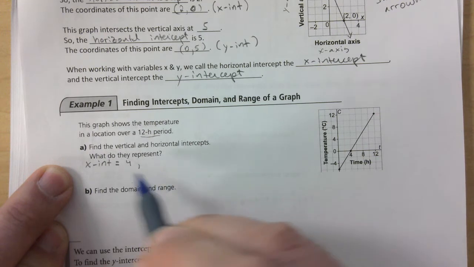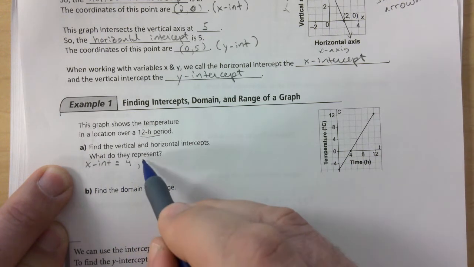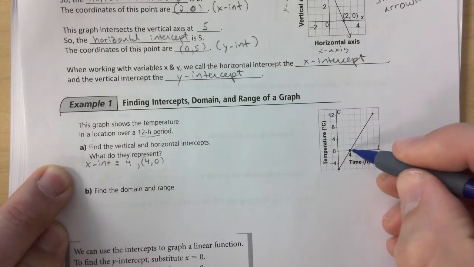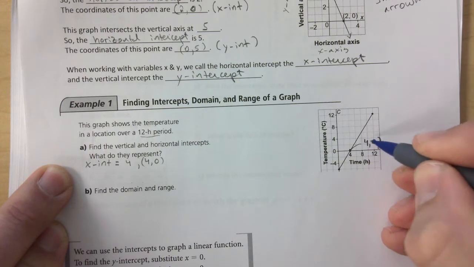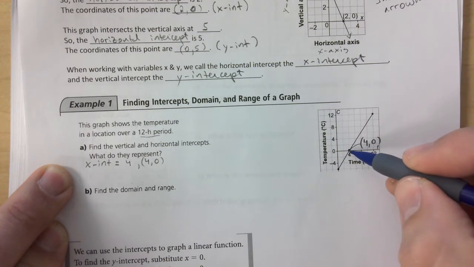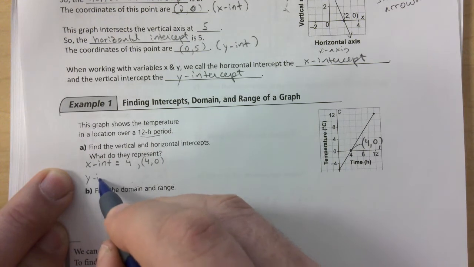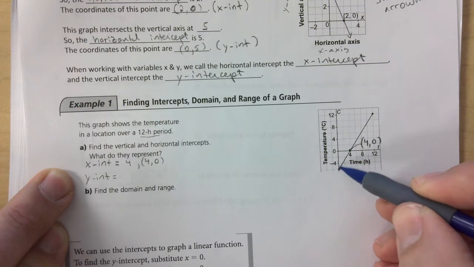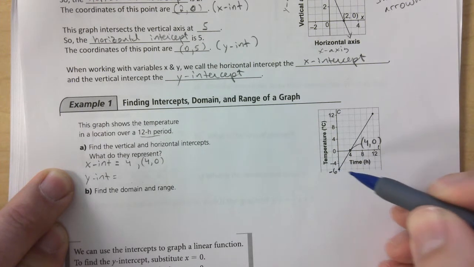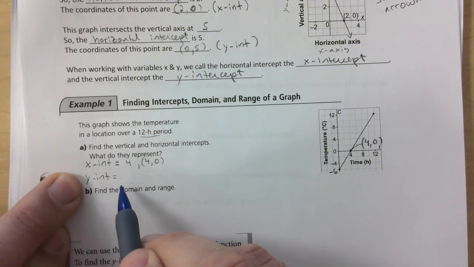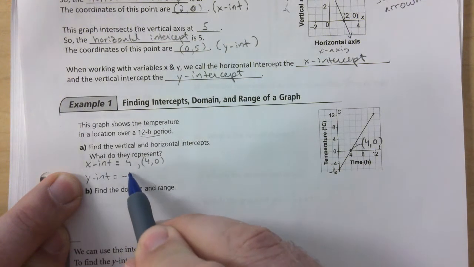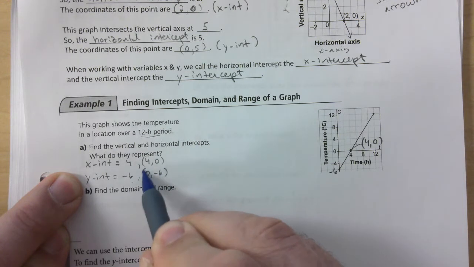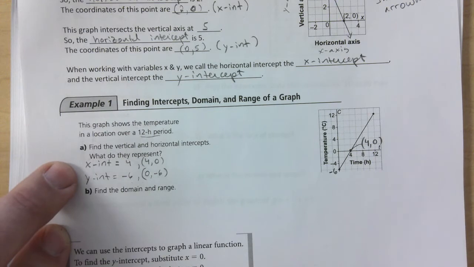And that is actually, if you were to write this as a coordinate, that'd be (4, 0). Okay? So this point right here is (4, 0). The y is 0 at that point. The y-intercept is right here. If you look at the scale, this is a scale of 2, so this would be -6 here, right? So the y-intercept is -6. Okay, so that would be (0, -6). Notice how the x is equal to 0 at that particular point, right?